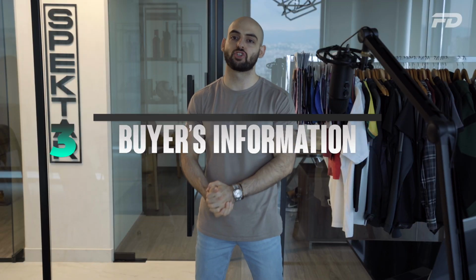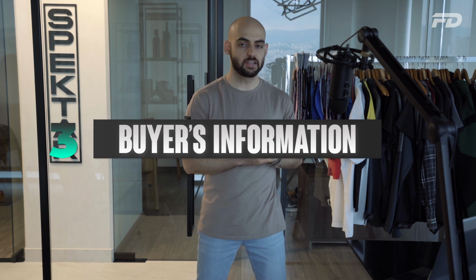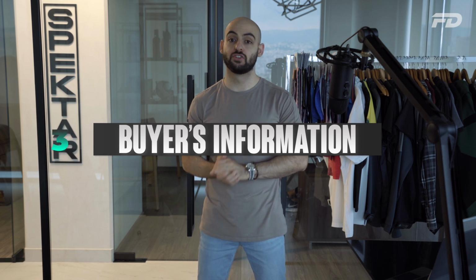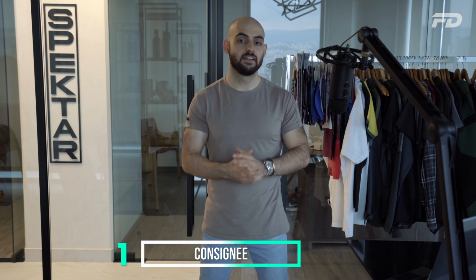In section 3, we have the buyer's information. So let's just say Spectre LLC is selling their goods to Fittdesign. Fittdesign is looking to buy these goods to distribute them in their stores. So in this case, Fittdesign would be considered the consignee. If Spectre as the seller is the consignor, Fittdesign as the buyer is the consignee.